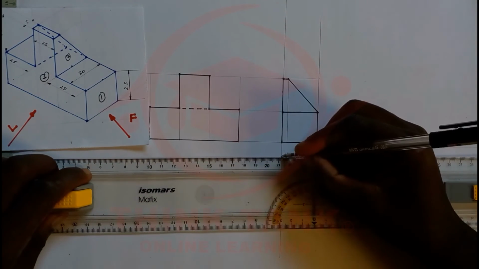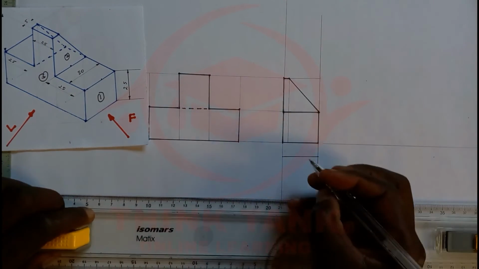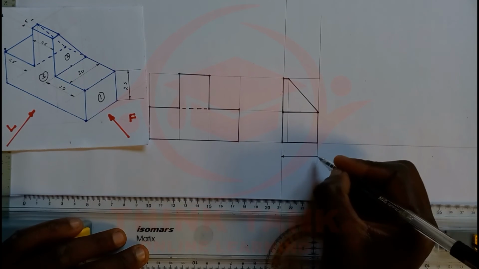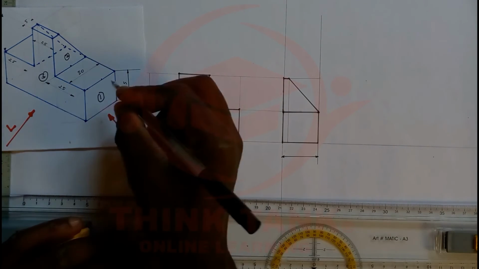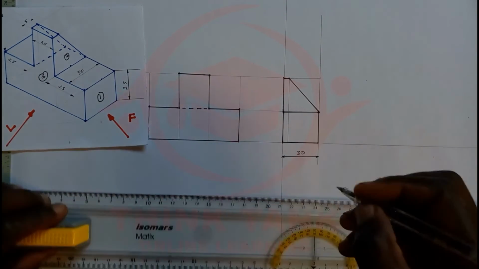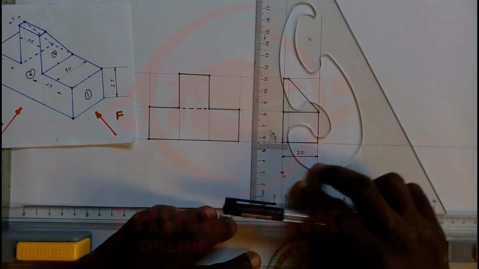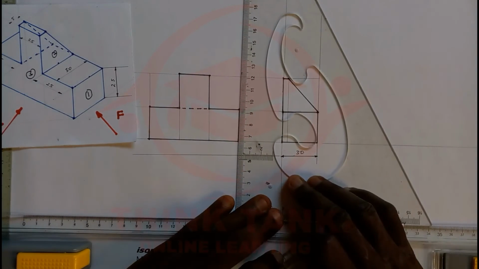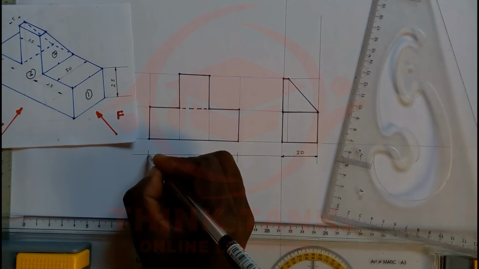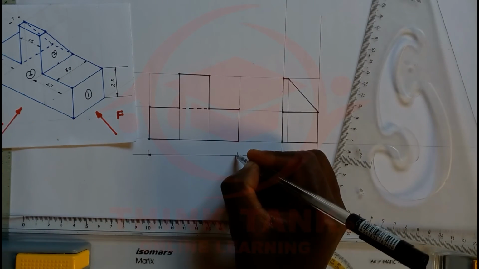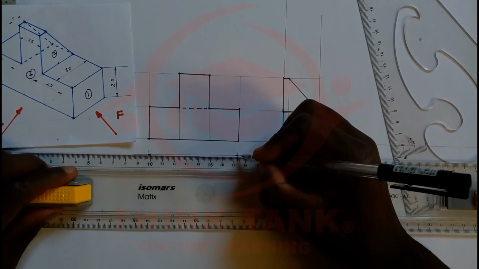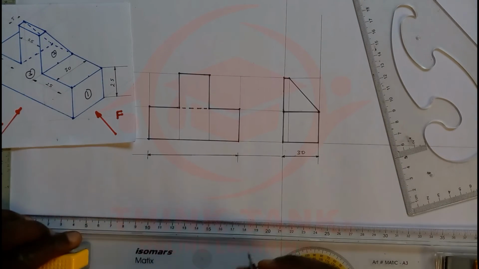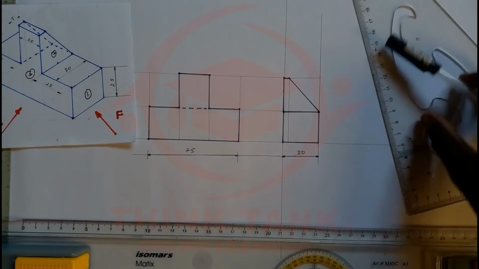Okay, so let's add the width. What is going to be the width here? It's going to be 30. We're going to add the length. And remember, you should draw the drawing using the pencil. Okay, right here, this is going to be 75.